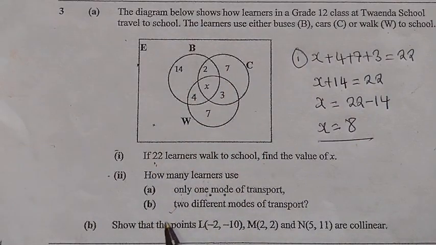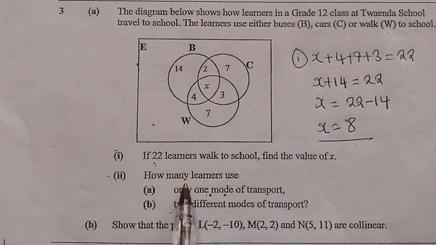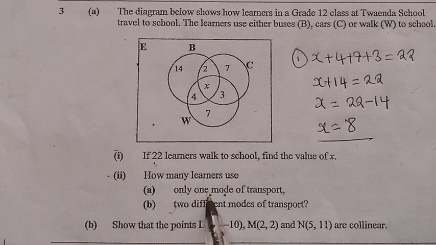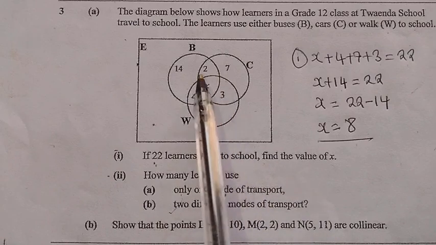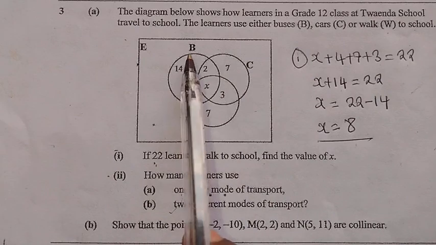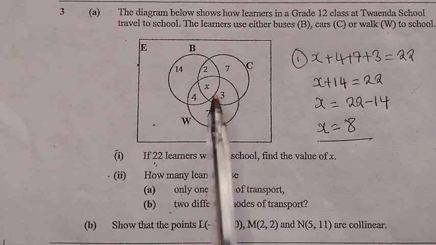Let us now move on to question 2. Under question 2, how many learners use only one mode of transport? So we go back to our set again. Here we have the set of learners who use a bus, those who use cars, and those who walk.